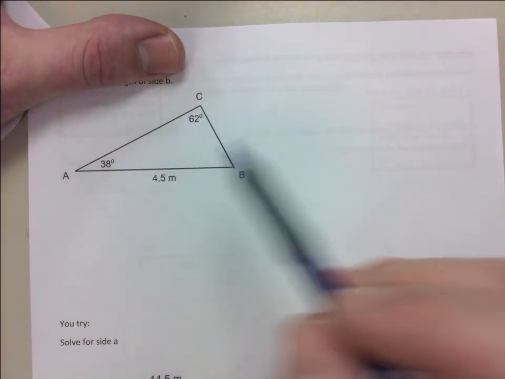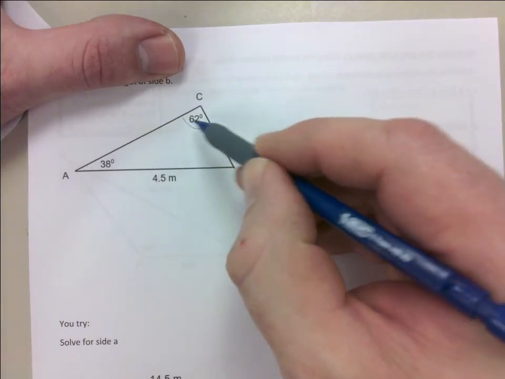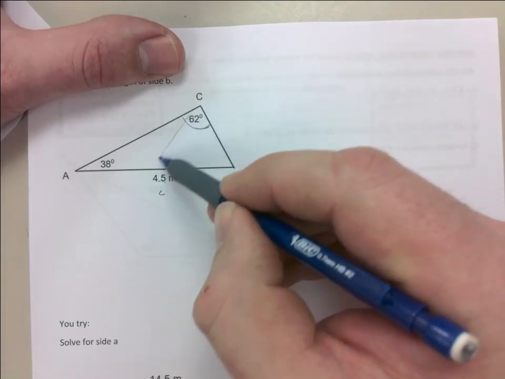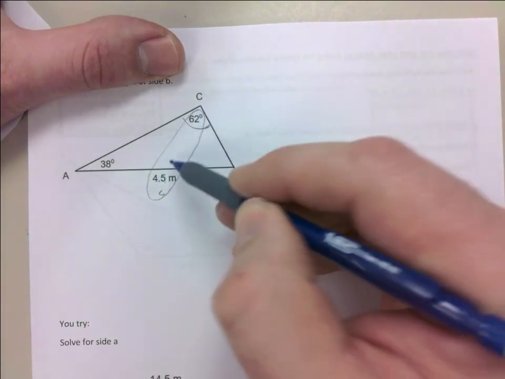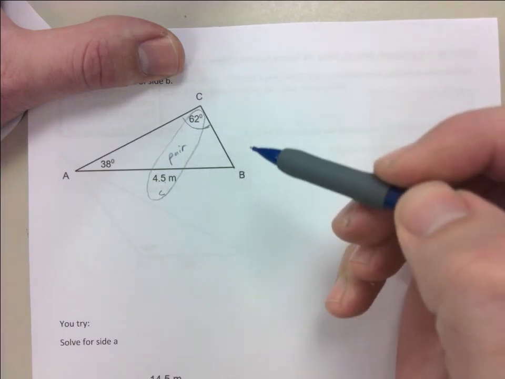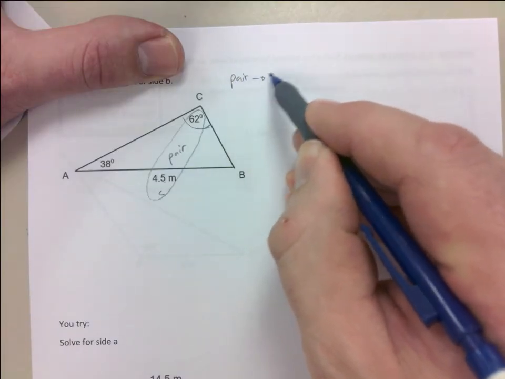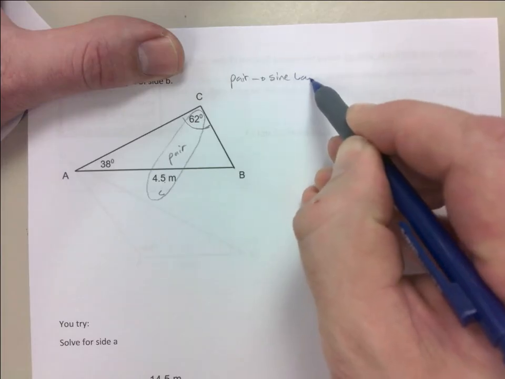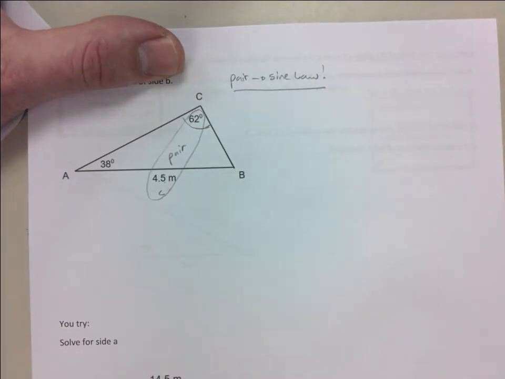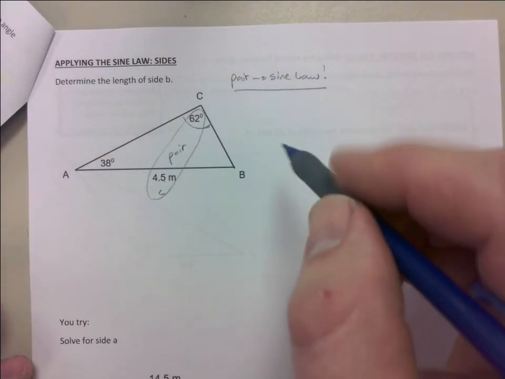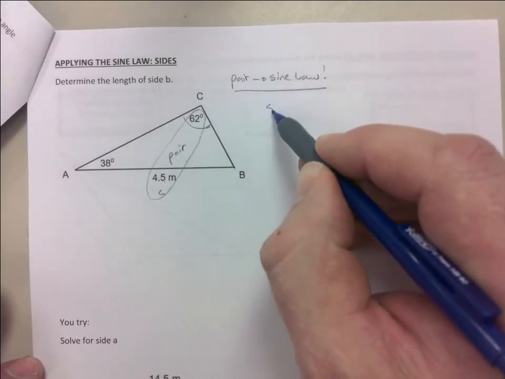You see your triangle. You have this angle, and this is side C, right? Across from it. This is your pair. Okay? So pair means there's a sine law situation. There's no question about it. And I start with the pair. That's usually what I start with. So let's go for it.